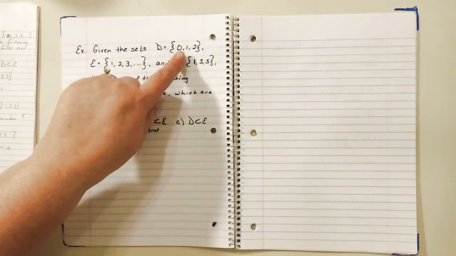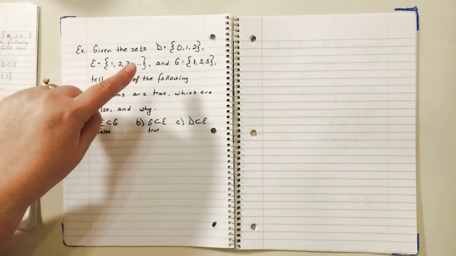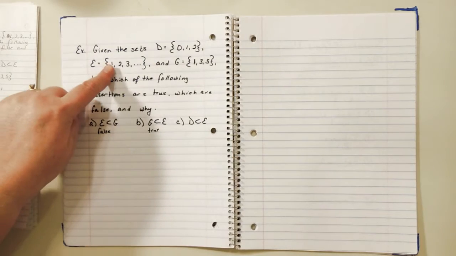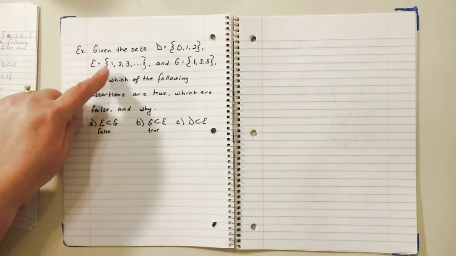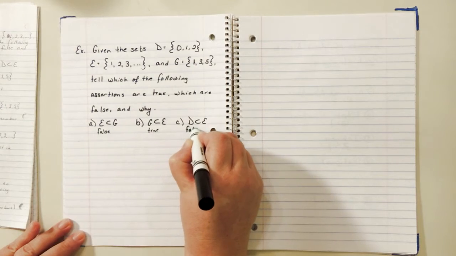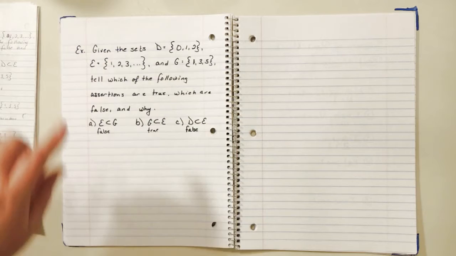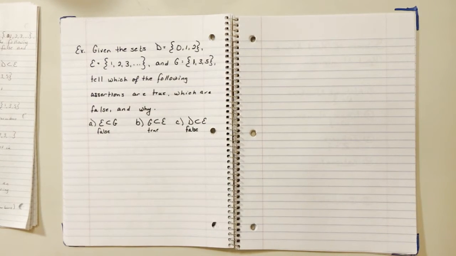Well, D contains 0, 1, and 2, and E contains 1, 2, 3, on into infinity, but it does not include 0. So D is not a subset of E because D contains 0 and E does not contain 0.